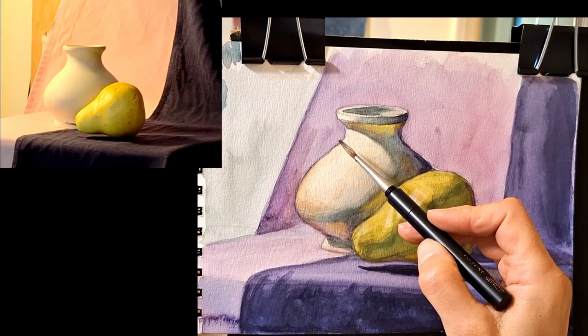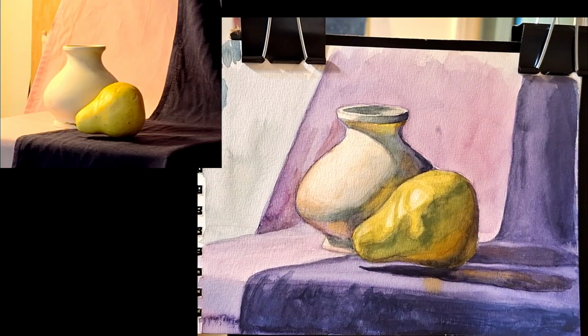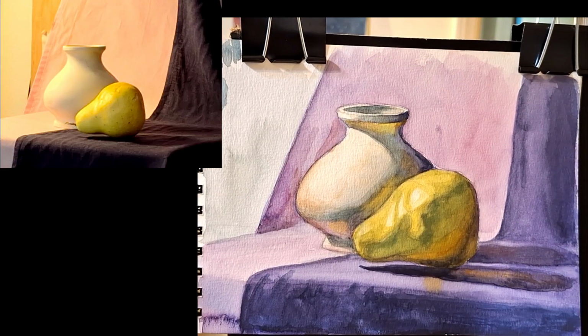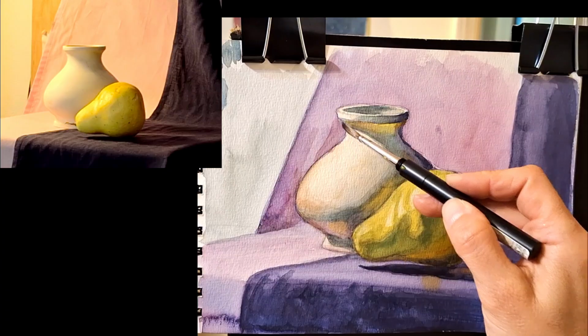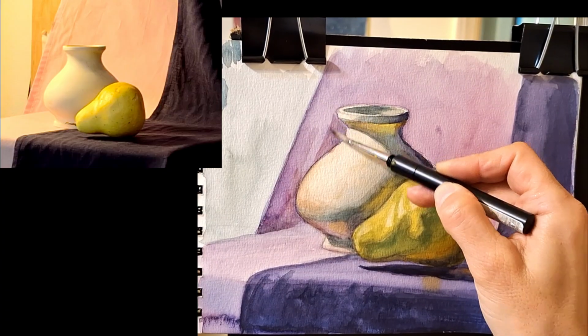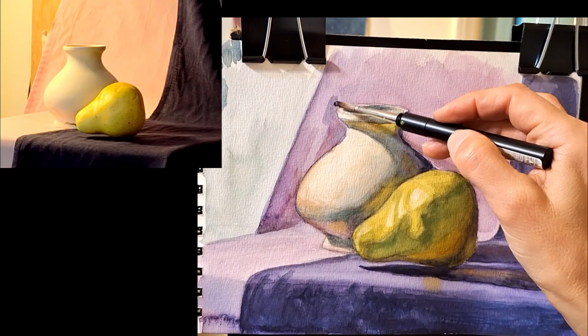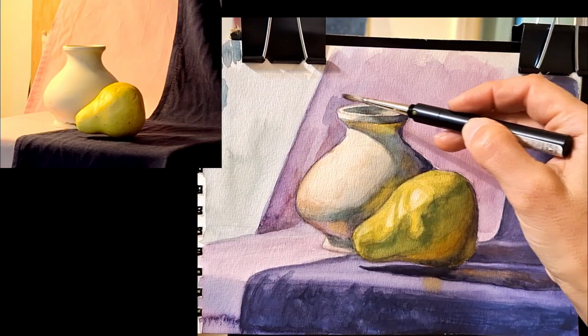Again, against the vase here, it's becoming darker. And I'll even add a little cooler hue here. How's it looking against here? It looks pretty cool, almost bluish against this edge.